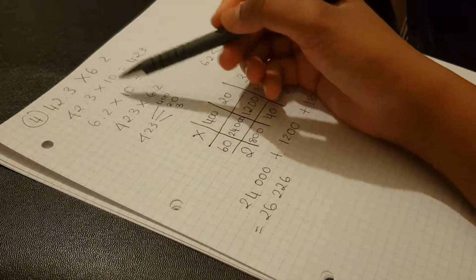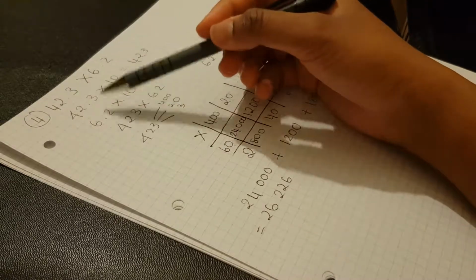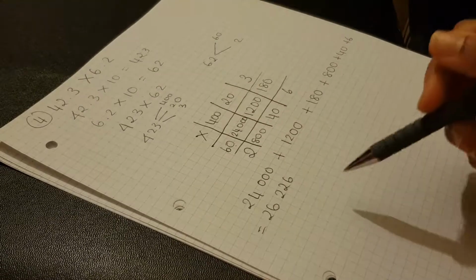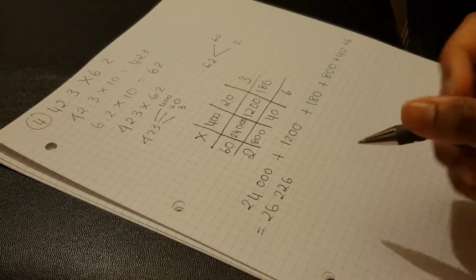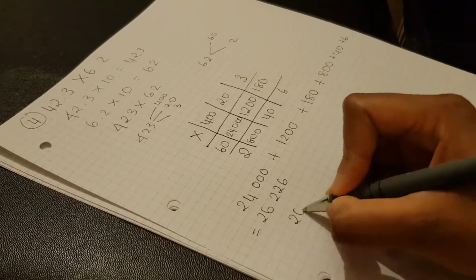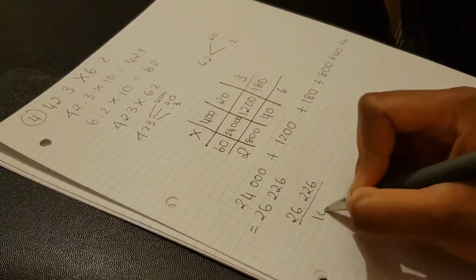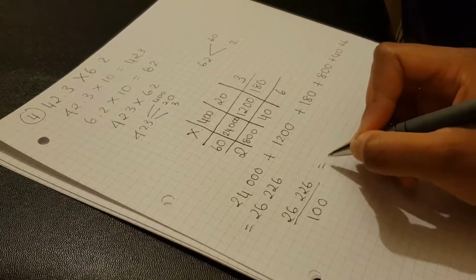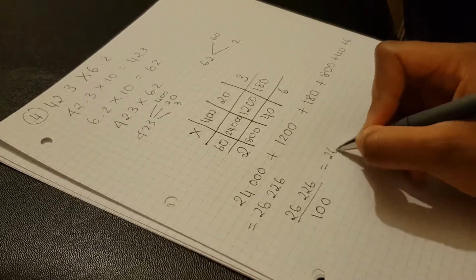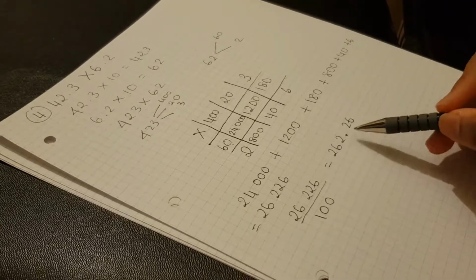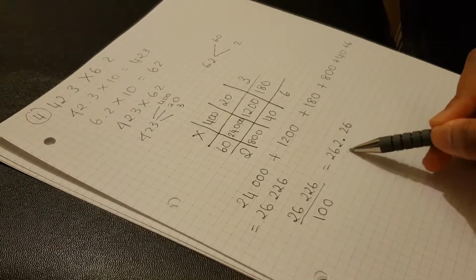Now our final step is to divide this number by 100 because we multiplied both of our numbers by 10. So at the end, to get your final answer, you need to divide it by 100. So 26,226 divided by 100 equals 262.26. So 262.26 is your final answer.